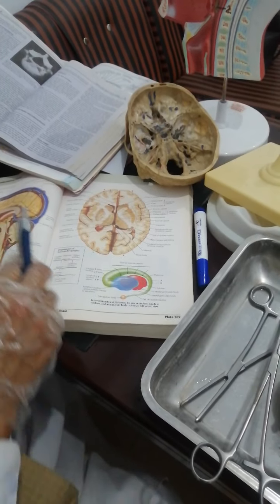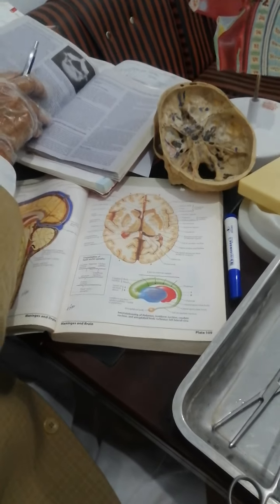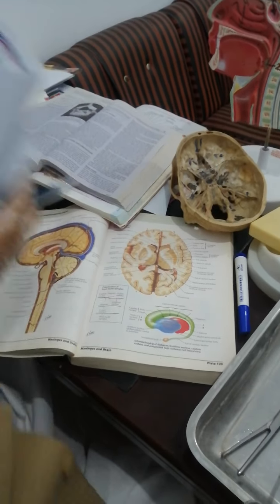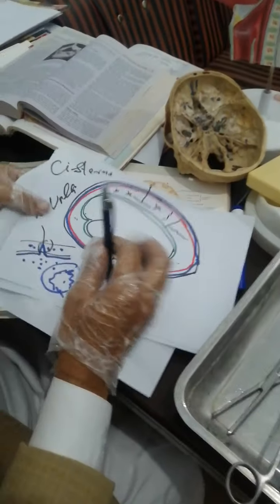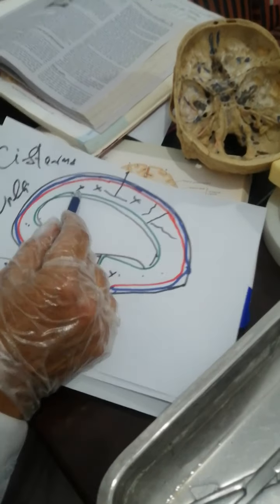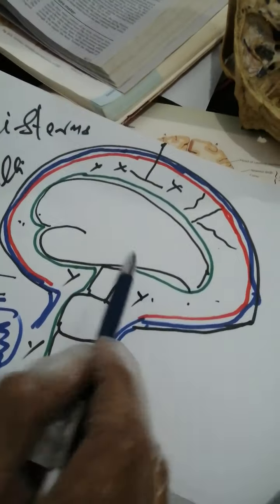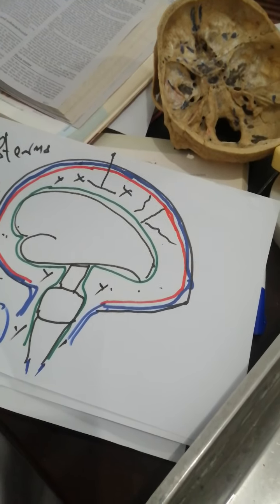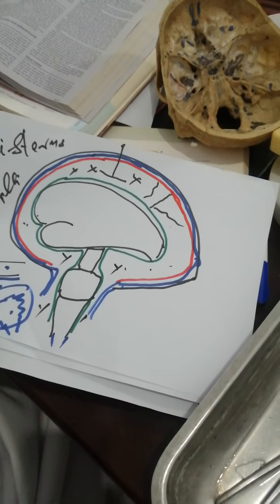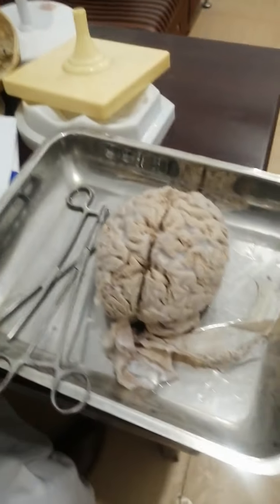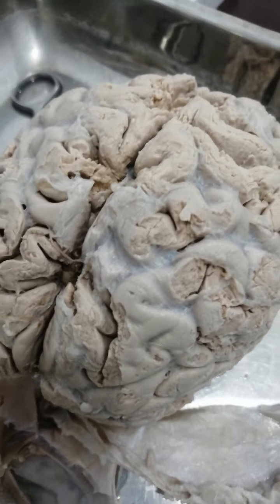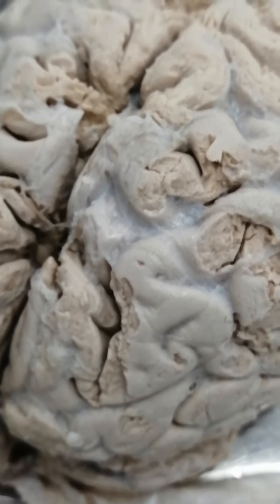And now the third, innermost layer, this green one, is the pia mater. The pia mater is a thin membrane that closely covers the nervous tissue, enters into all sulci and gyri, and never leaves the nervous tissue, remaining with it, while the arachnoid and dura mater do not enter into sulci and gyri.